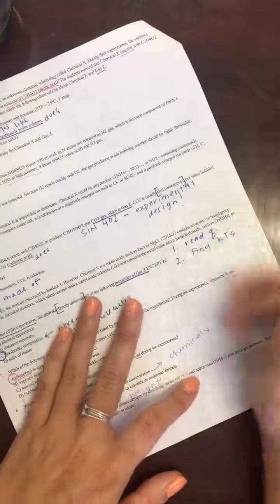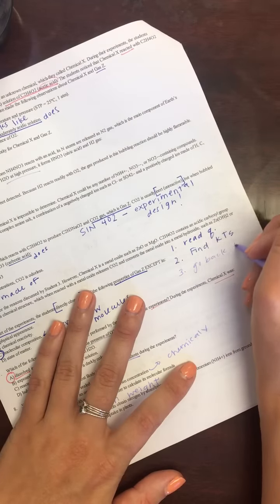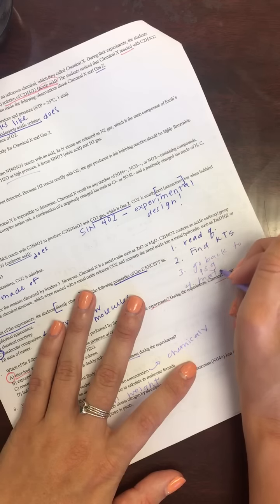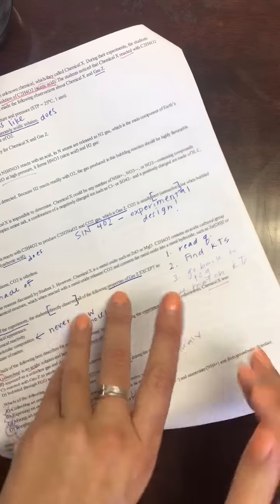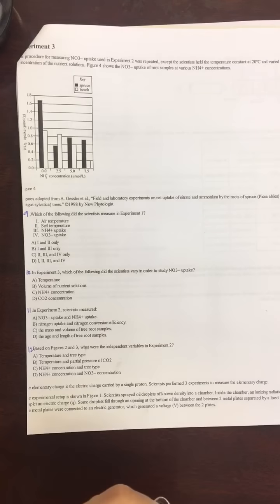So you find the key terms, right? And then you go back to the passage and you match the key terms. So every time I see a chemical Z or chemical X, I'm going to highlight it, and that's going to give me that information. Okay, we only have 2 more.